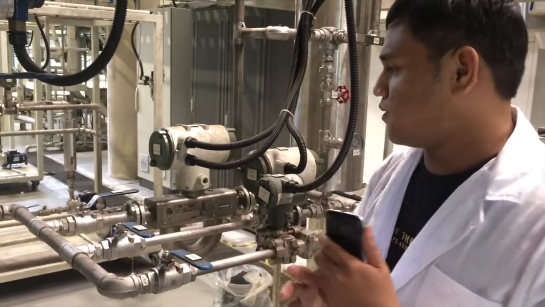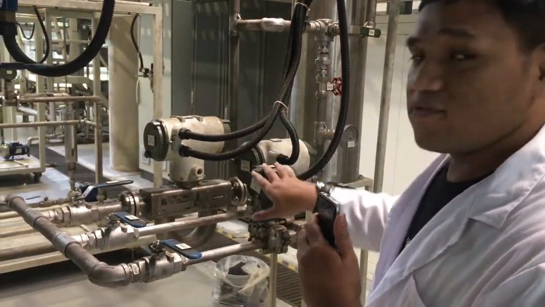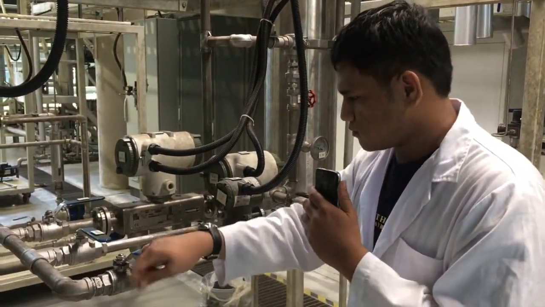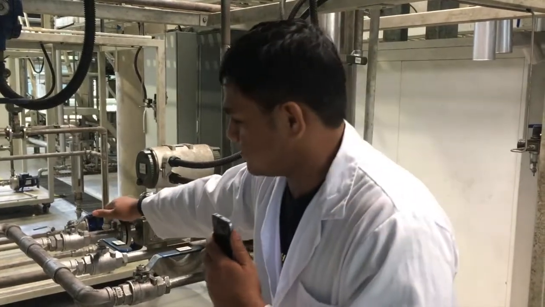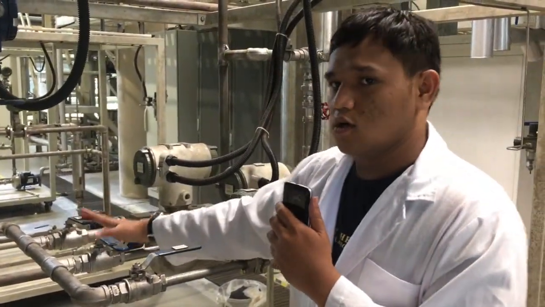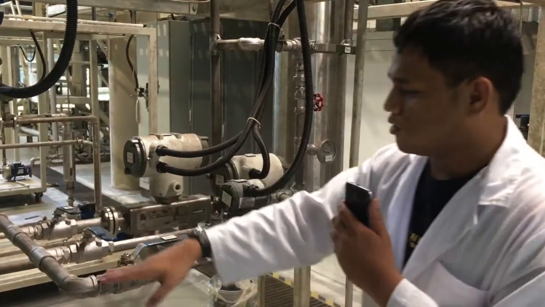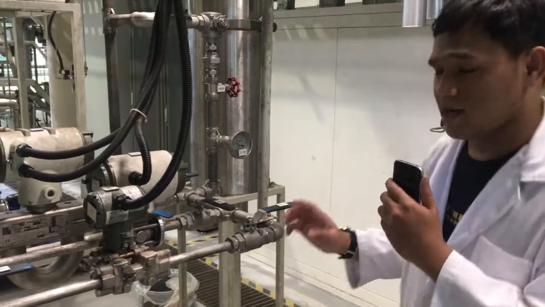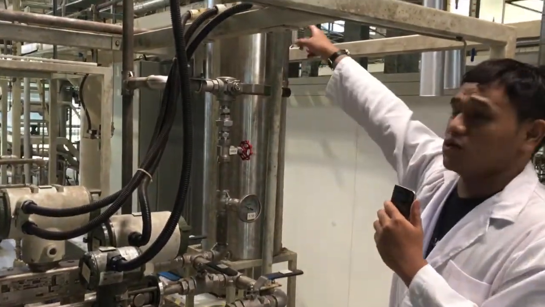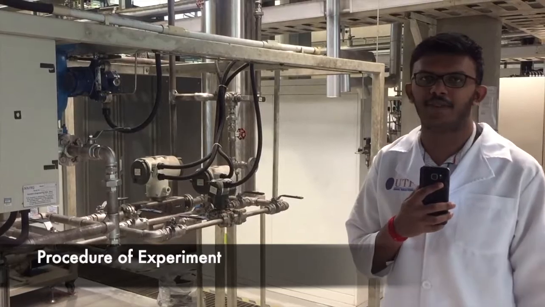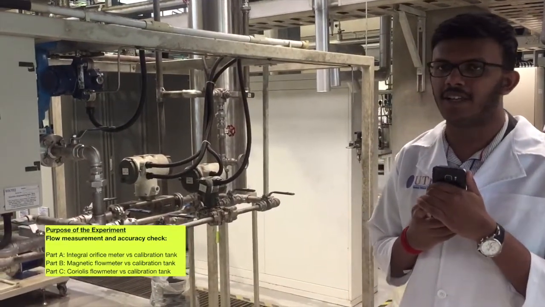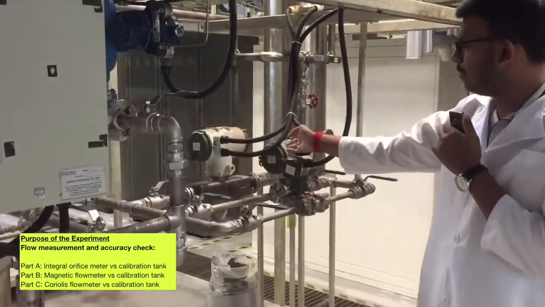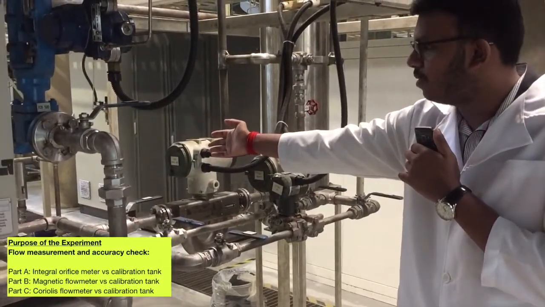So, for example, if you want to use the Orifice flow meter, open this valve and close this valve, and make sure these both are closed to allow the water to go through here. And this valve also open, and then the flow will go up to the calibration tank. For this experiment, we want to measure the flow rate of different flow meters, which are the Orifice flow meter, magnetic flow meter, and Coriolis flow meter.